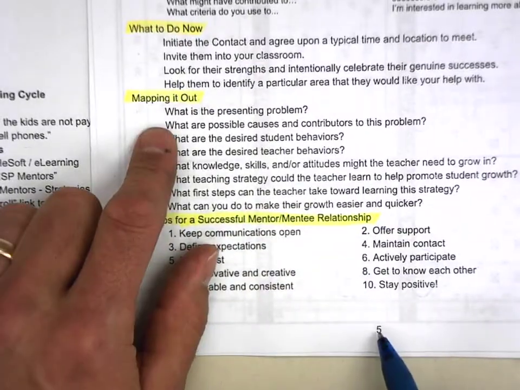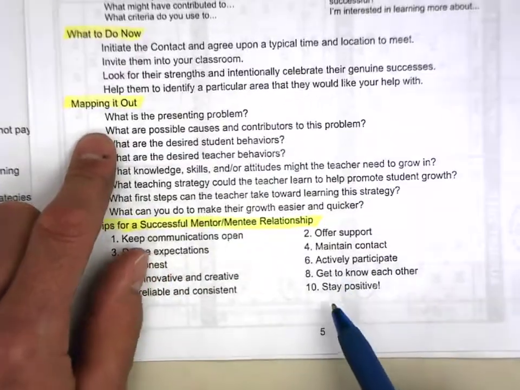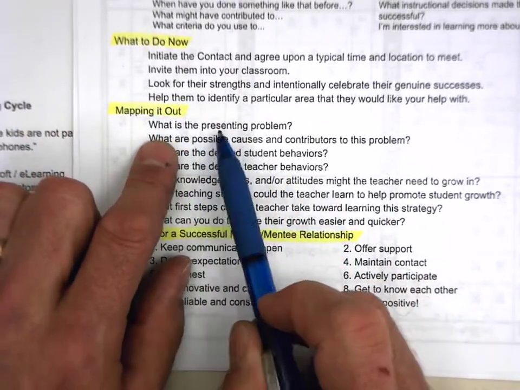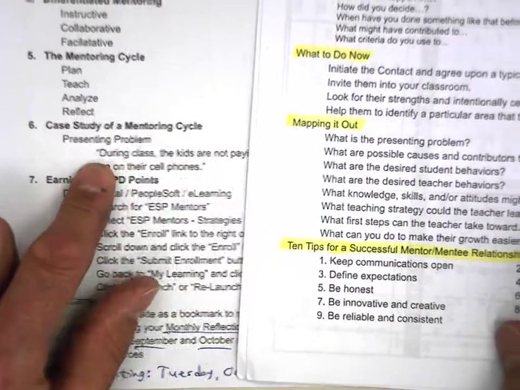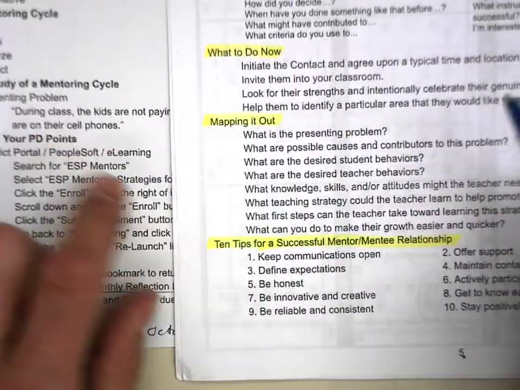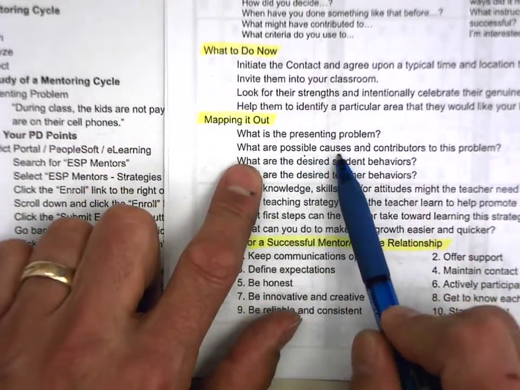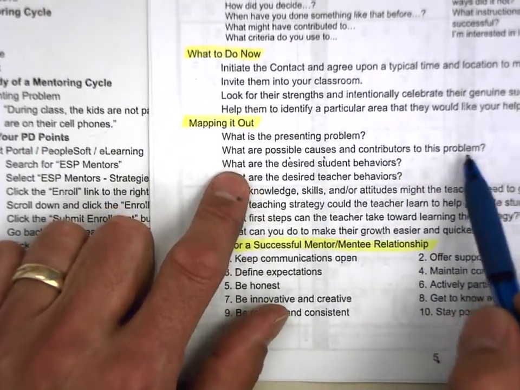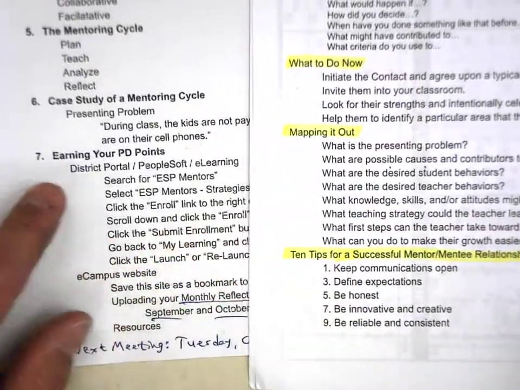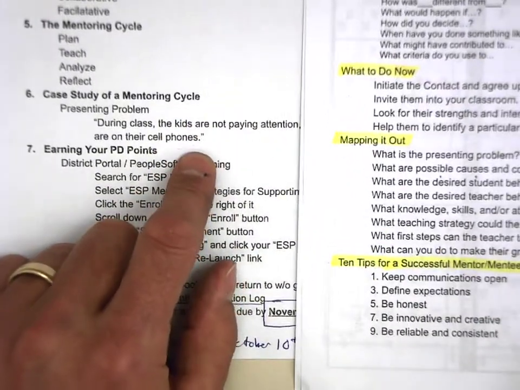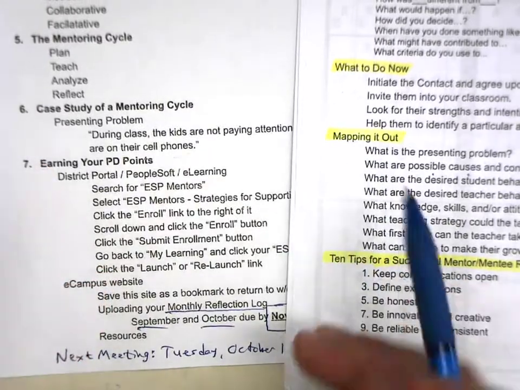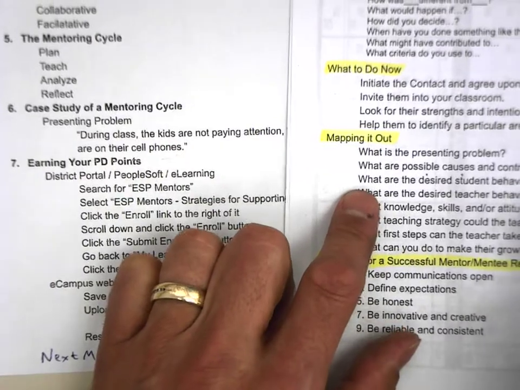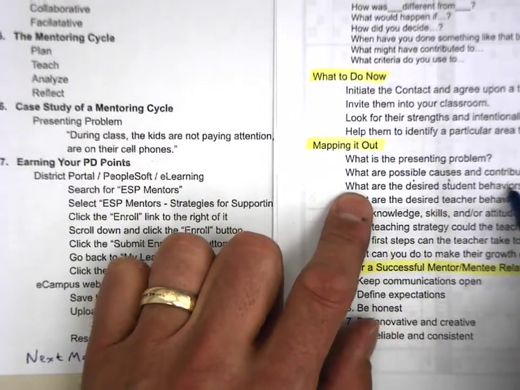Let me point you back to the first meeting notes on page 5, mapping it out. What is the presenting problem? Okay, so that's our presenting problem. That's what they're coming to us concerned about. What are the possible causes and contributors to this problem? And as we know, it might not just be the students. It might be that the teacher does not have good firm rules about cell phones, and the real core is maybe they don't have a good lesson plan and they're not keeping the kids busy.